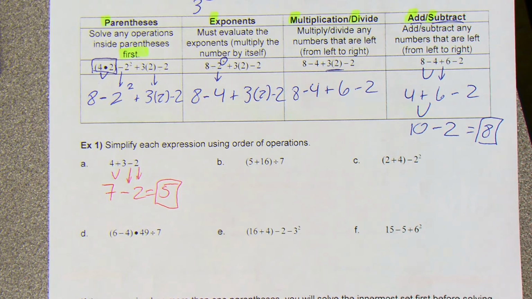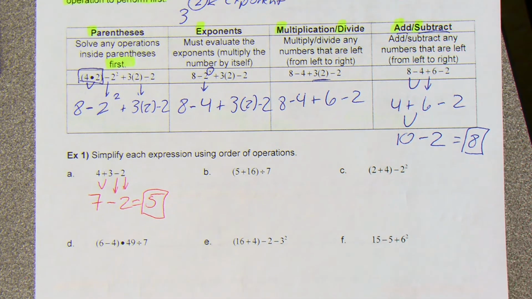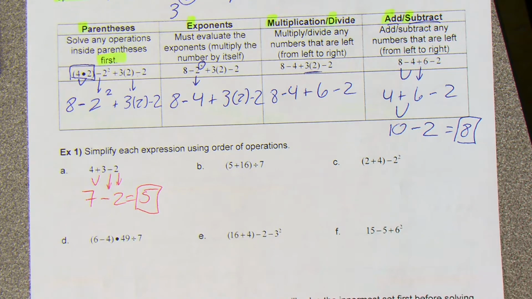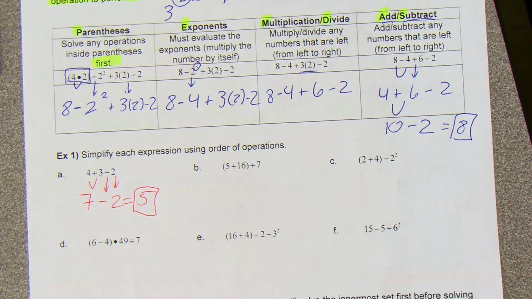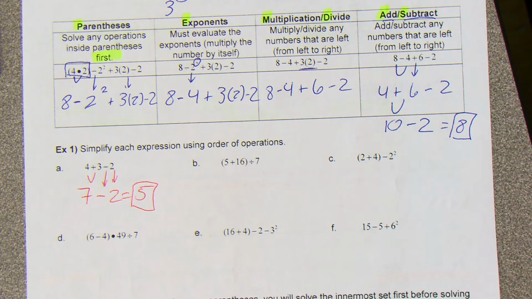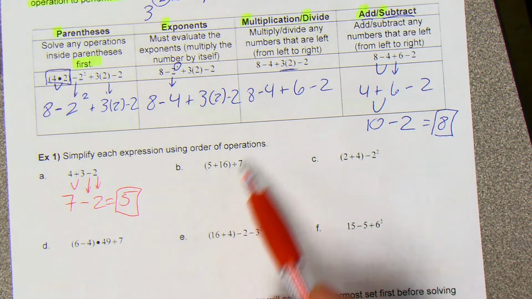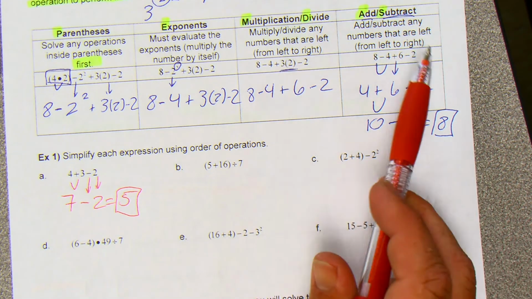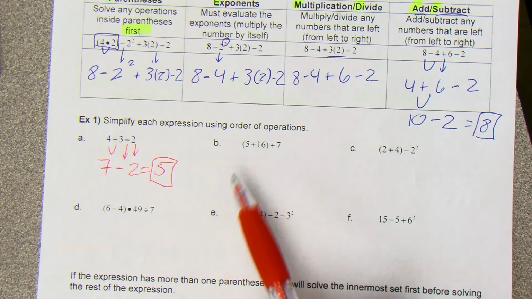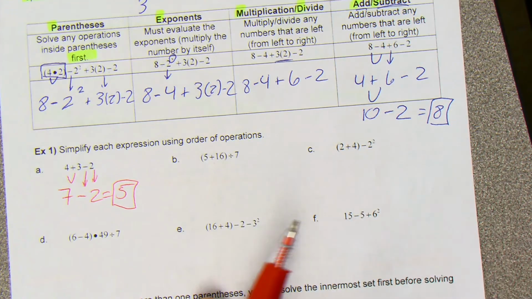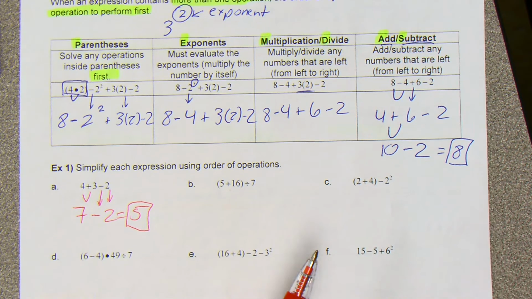For B, though, I want you to think about what we have here. The first thing I want to look for is parentheses, and we do indeed have parentheses. I know we have this division sign here, and it says that we do multiplication and dividing before adding and subtracting. But since our adding is in these parentheses, we need to do that first, because that's what the order of operations tells us.